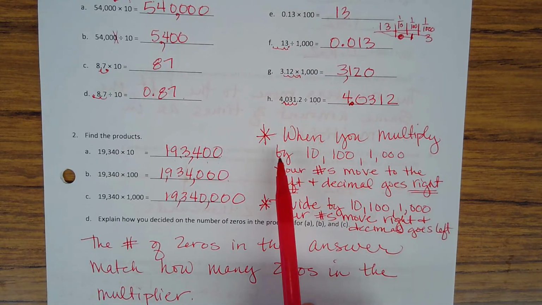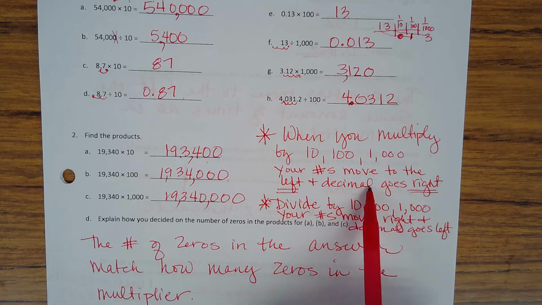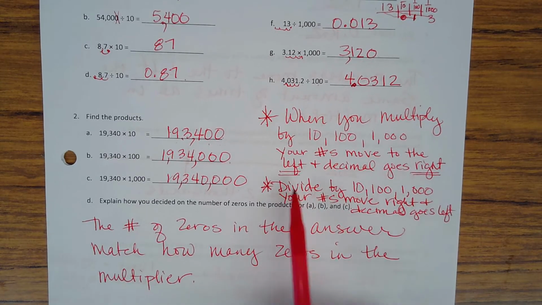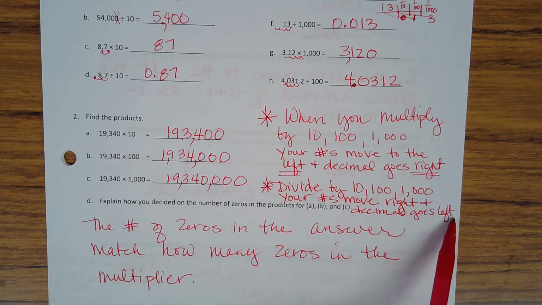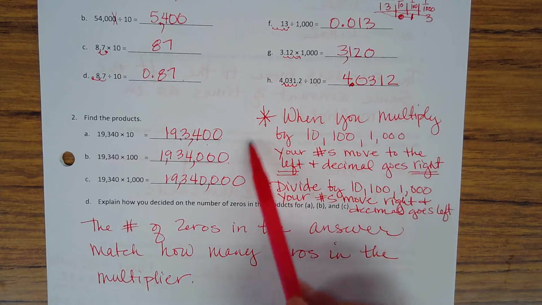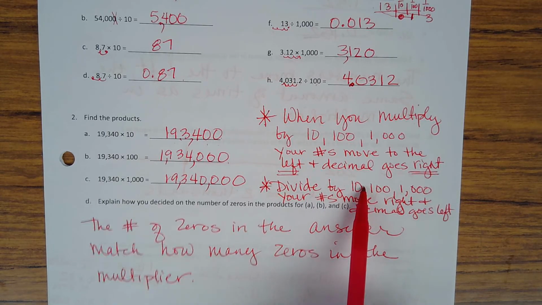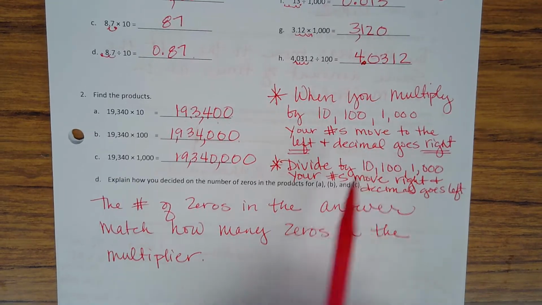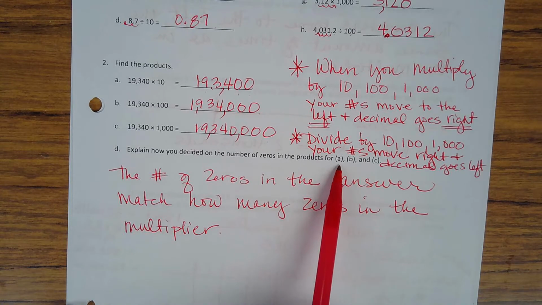Remember, when you multiply by 10, 100, or 1,000, your numbers move to the left and your decimal goes to the right. When you divide by 10, 100, or 1,000, your numbers move to the right and your decimal goes to the left. This right here is something I would write down on a note card and memorize, because that is going to come back on a quiz. Just saying. On Friday.